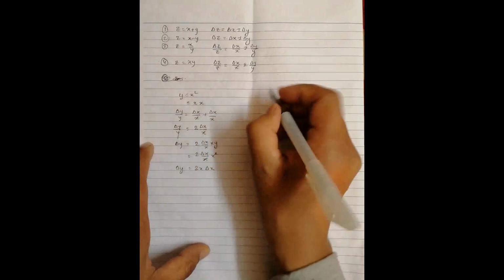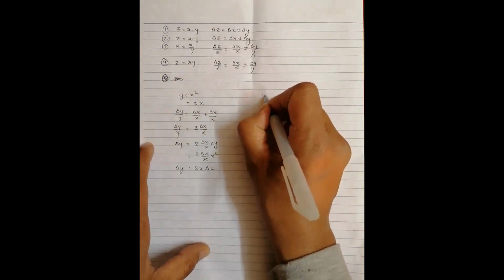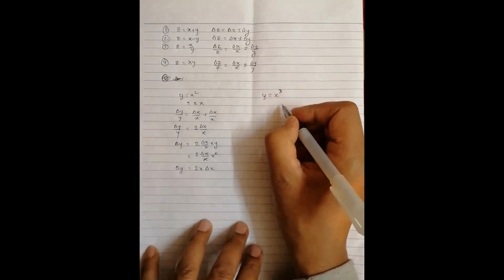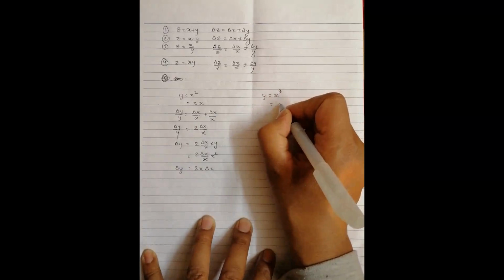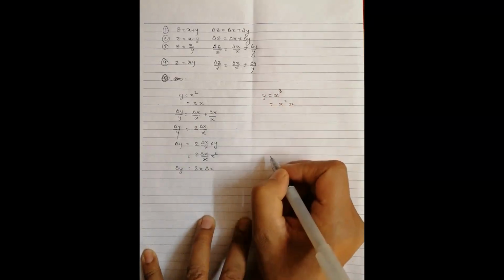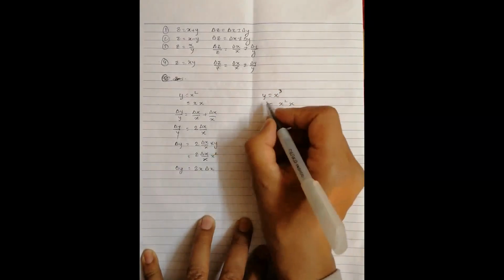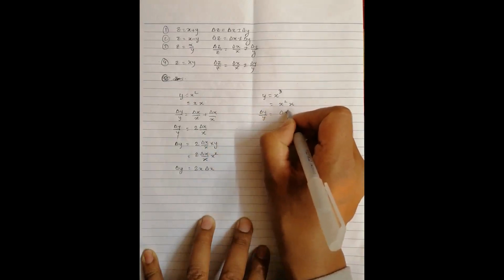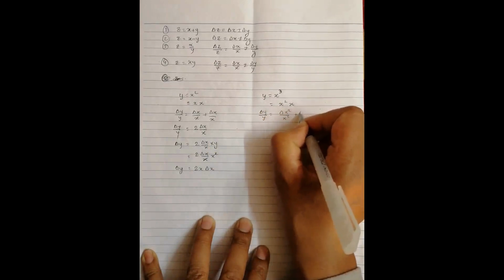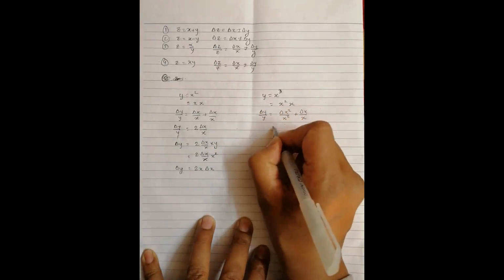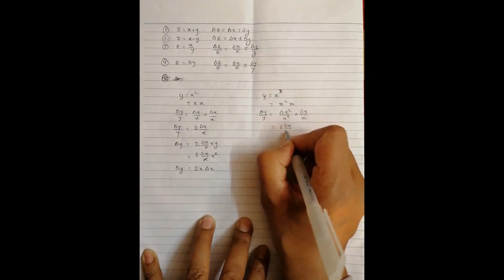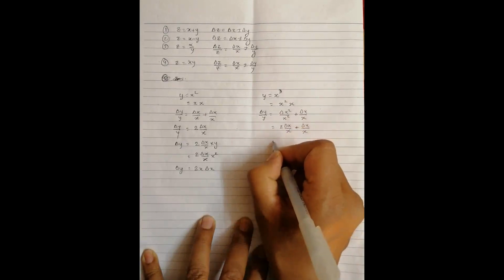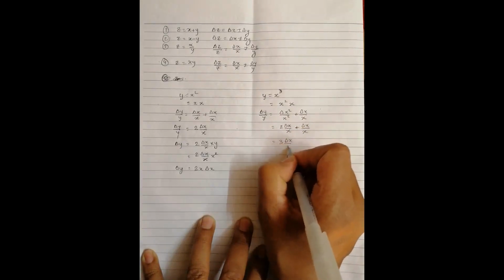Now we can extend the same thing for this also. If we have y equal to x cube, then I can make it as x square into x. So delta y by y should be equal to delta x square by x square plus delta x by x. So this becomes 2 delta x by x plus delta x by x, and it becomes 3 delta x by x.